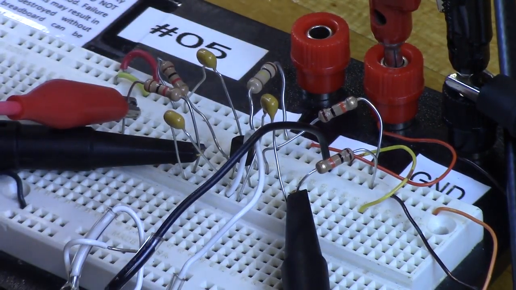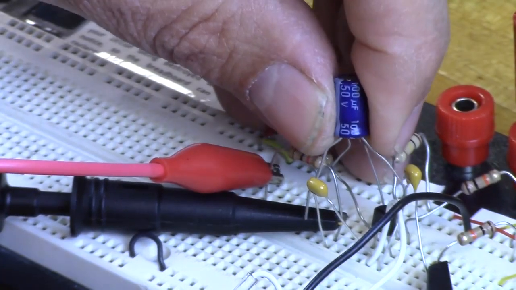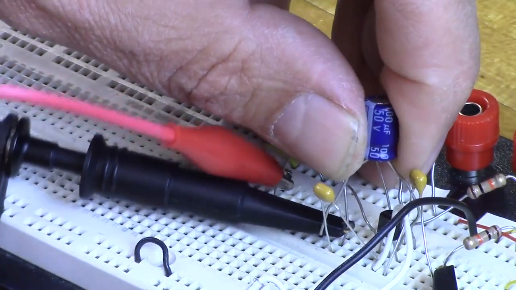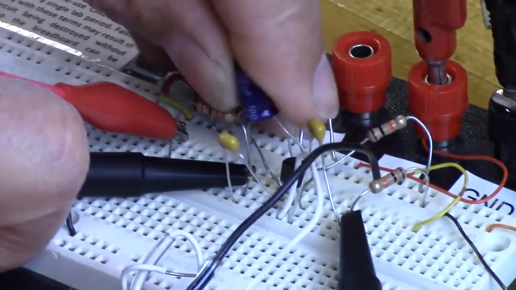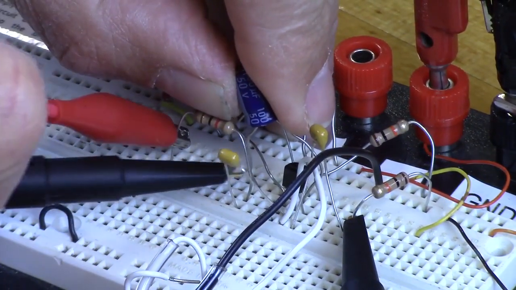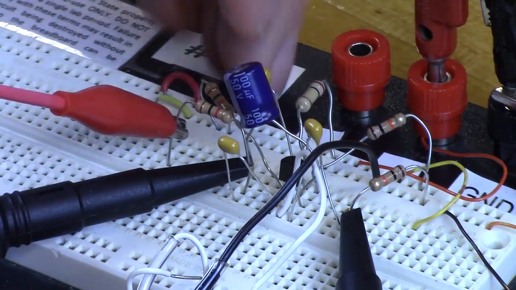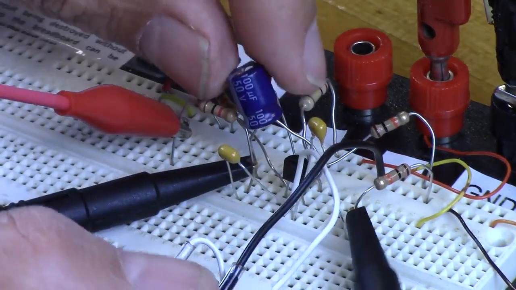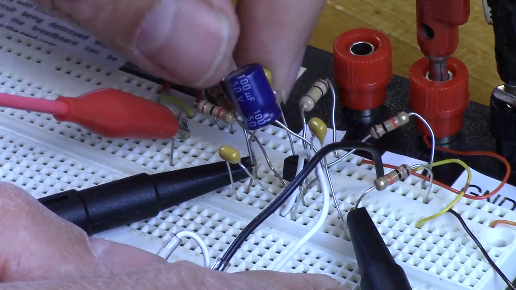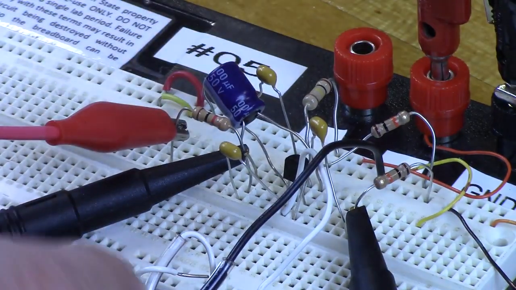So I'm just going to plug in C1. Now this has a polarizing stripe. The stripe is the negative terminal. The negative terminal goes toward the RS. So here is C1 from there. It's a little bit cramped in there, but we'll see if we can get it in. Okay, so now C1 has been raised. Oops, nope, I need to go one hole over. Yep, okay, so C1 now goes from RS to the base.